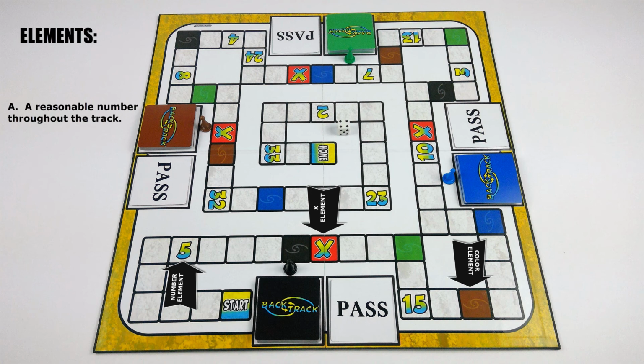There's number 5, number 15, 10, 3, 13, 7, 24, 4, 8, 32, 23, number 2, and number 33. And each time that you land on a number, it will cause you to backtrack.